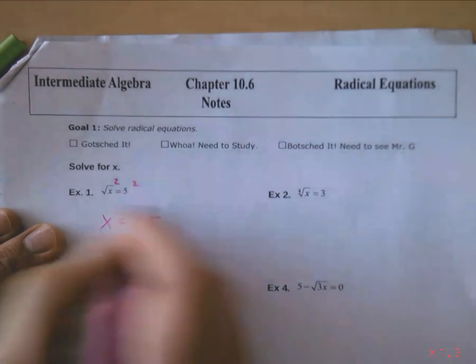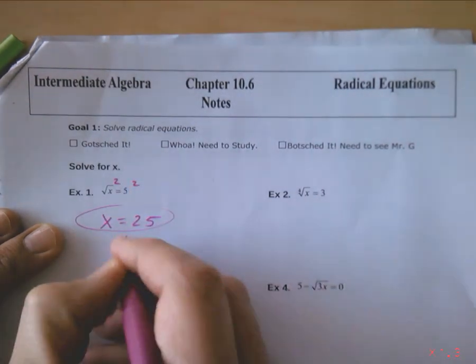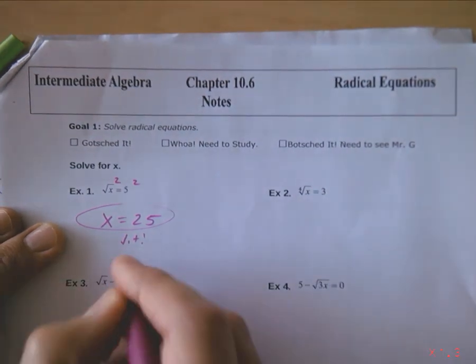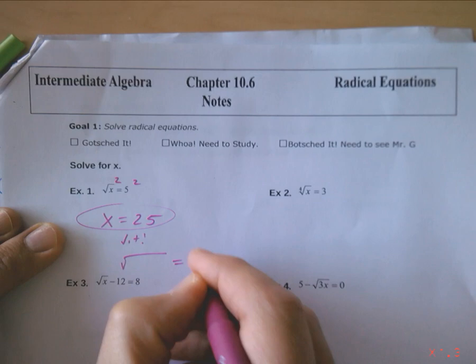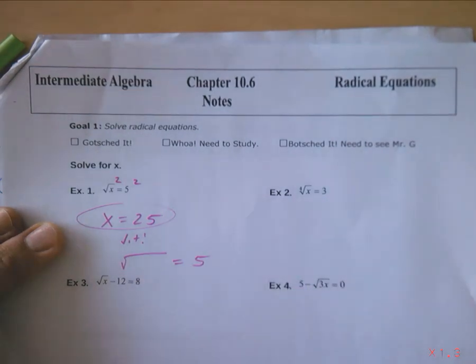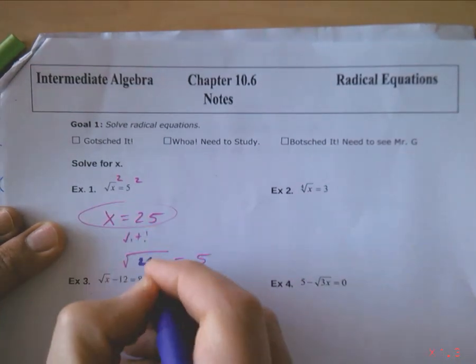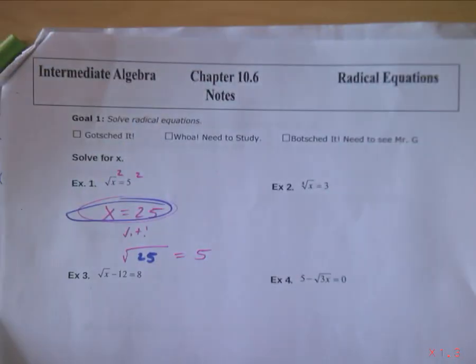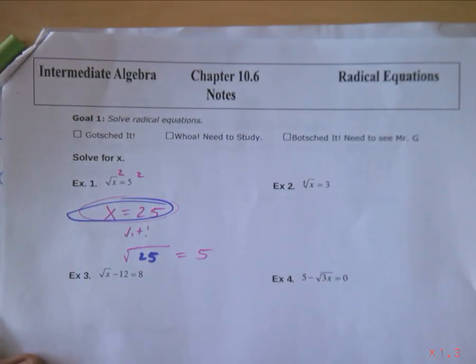Now, I always like to check these. I like to plug those in. So I plug in 25 for x. So I plug that into the original. Is the square root of 25 5? Yes. It checks out. So it is for sure the answer. Okay. 25. All right, so I'm going to look at number 2.